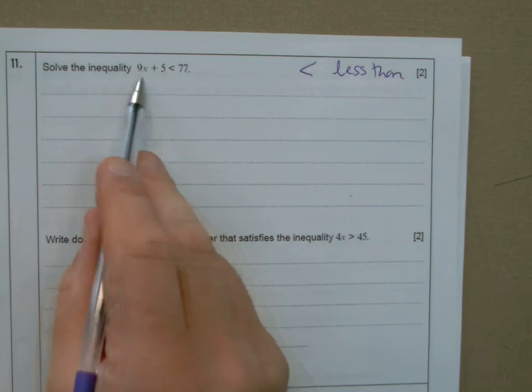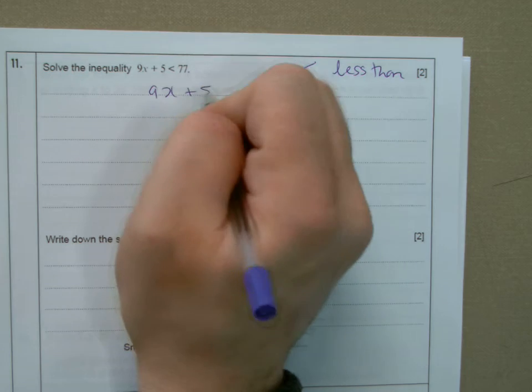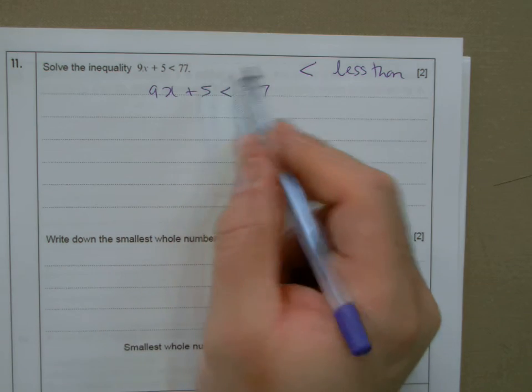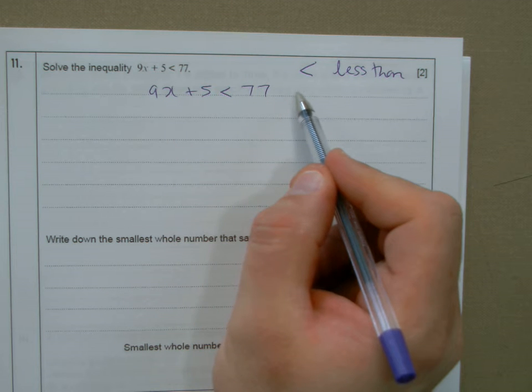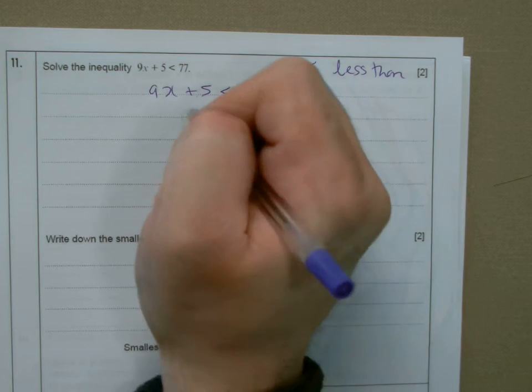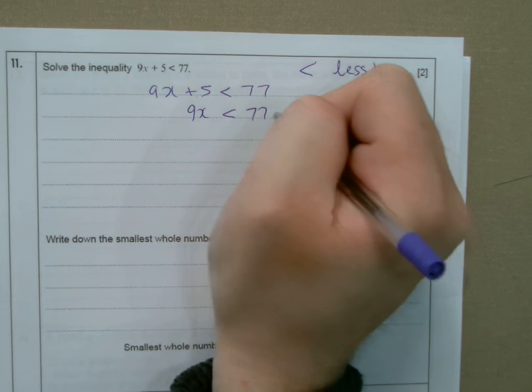Just like with an equation, when you have this set up with an equal sign, you would take the 5 over to the other side, and then you do the opposite. Because it's adding here, when you take it over, you take away. So we get 9x, 77, take away 5.